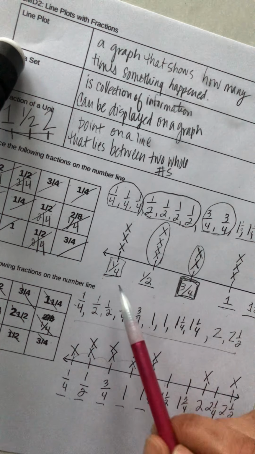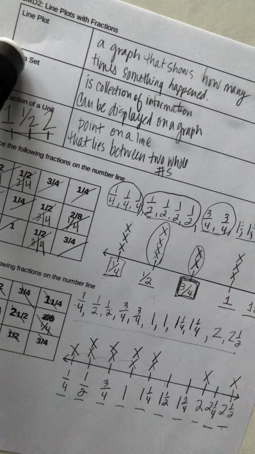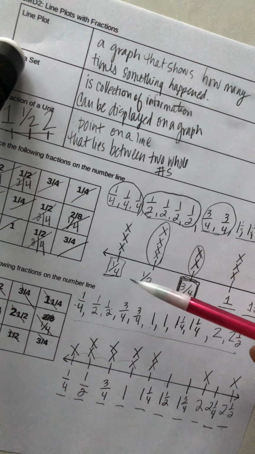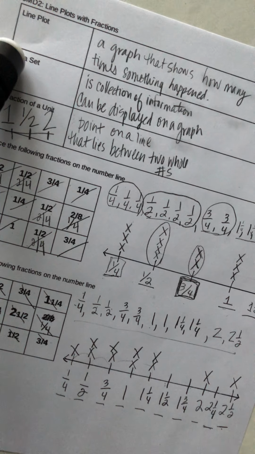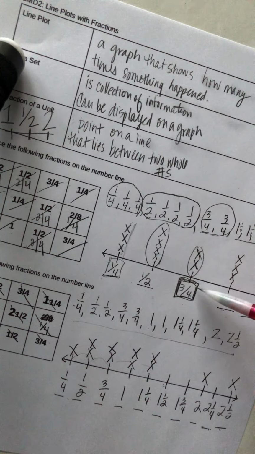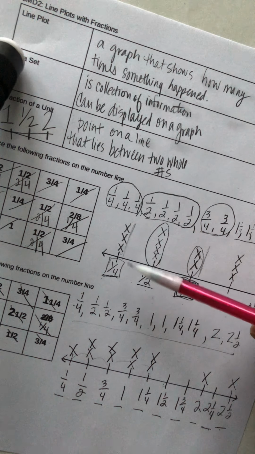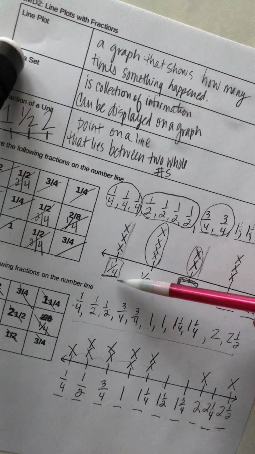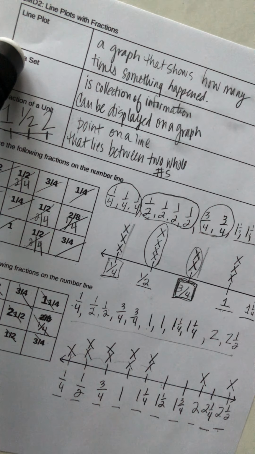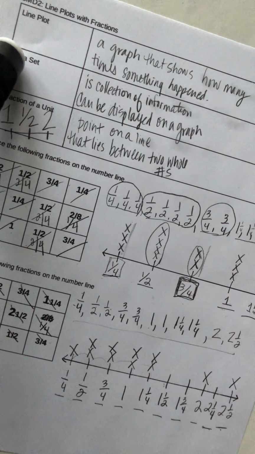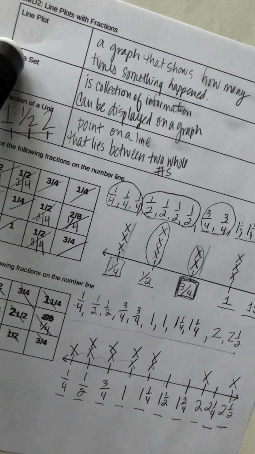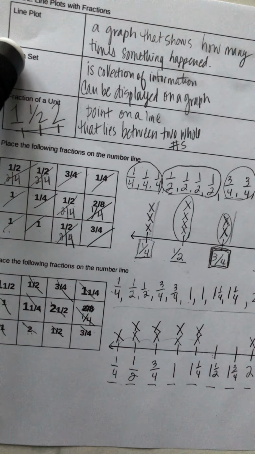So if some question said something about the smallest amount of data or smallest amount of entries, you wouldn't say 1/4 because it has 3. You would say 3/4 because it has 2. But if it did ask what is the shortest distance on your line plot, or shortest amount, or smallest amount for actual distance, this one might be the right answer. So you got to pay really close attention to what the questions are asking you. All right, hope this helped.